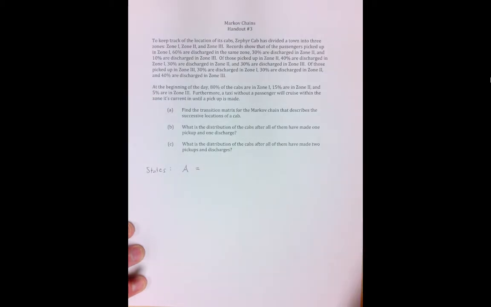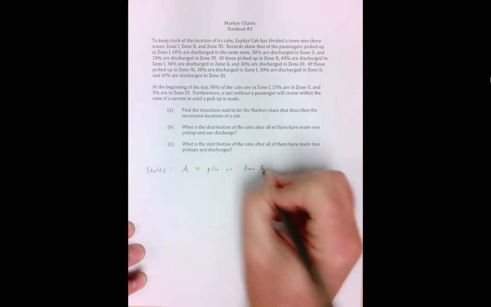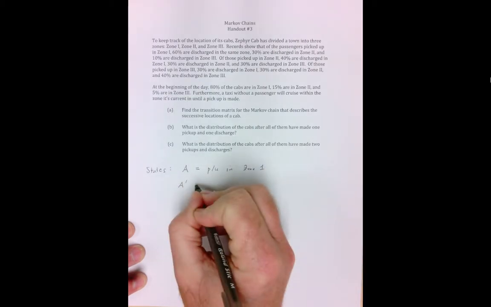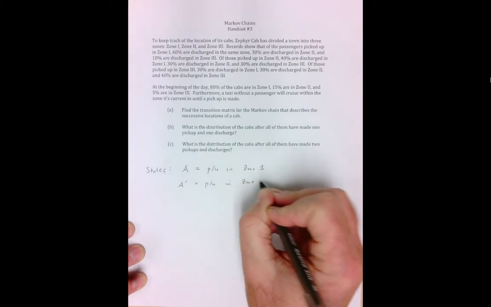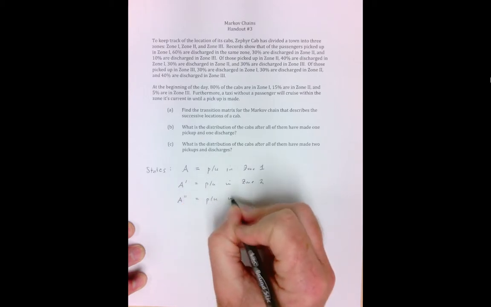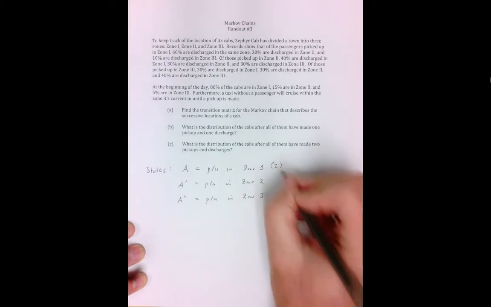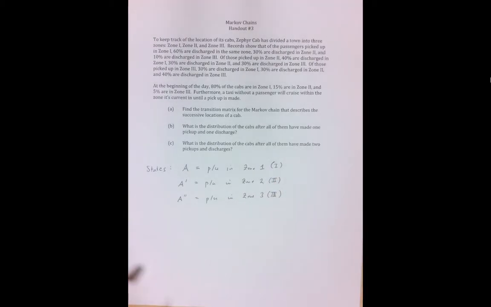So I'm going to let state A be picked up in Zone 1, A prime picked up in Zone 2, and A double prime picked up in Zone 3. I actually used Roman numerals up here for some reason. So Zone 1, Zone 2, Zone 3.